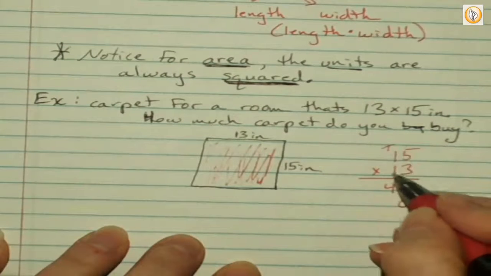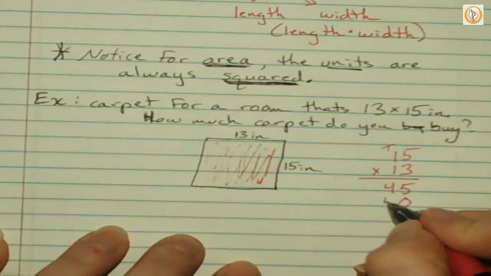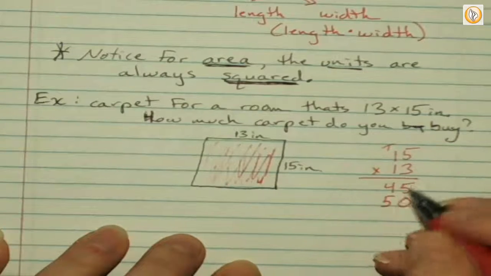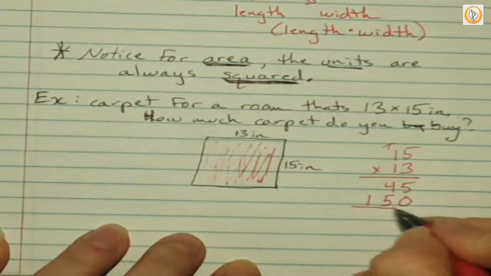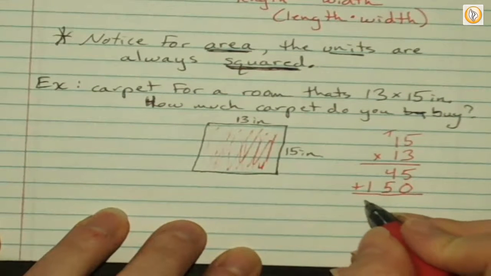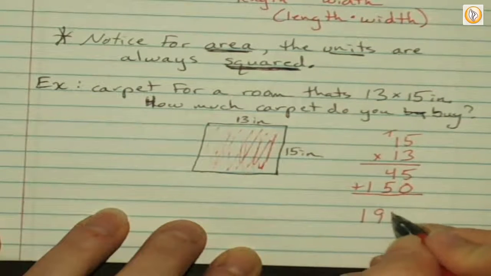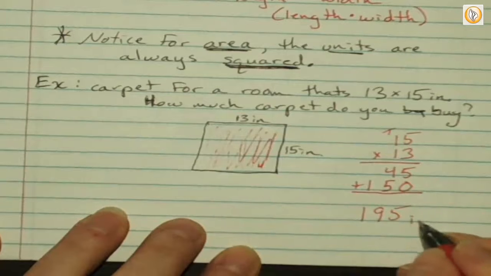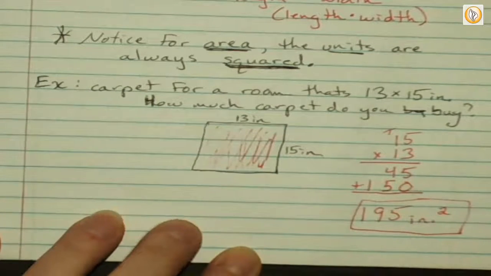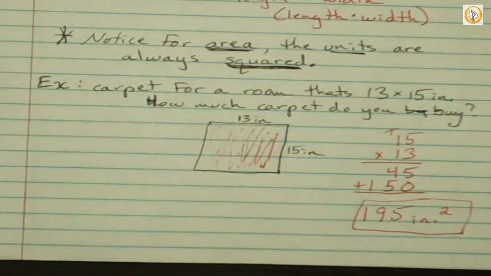Put my 0 there. 1 times 5, 5. And 1 times 1 is? And what do we get? 195 inches squared. Because it's area. So you would buy carpet that's 195 inches squared.